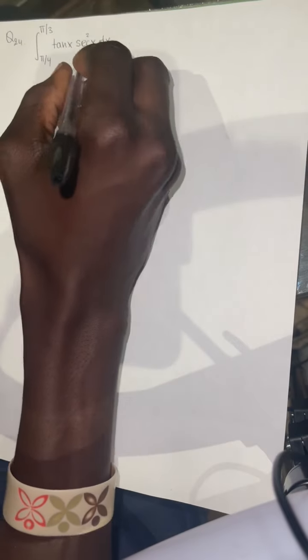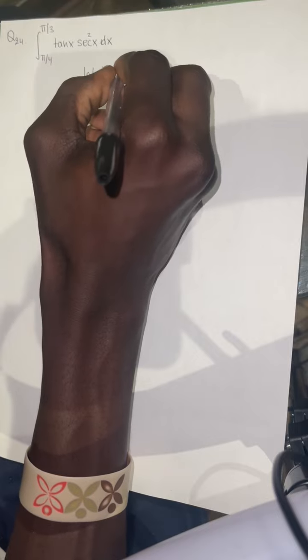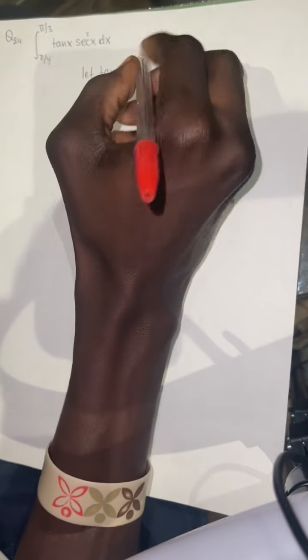So the thing I'm going to tell you before, when you are dealing with this kind of equation, the first thing you have to remember is to put your calculator in radians. So your calculator must be in what? In radians. And then from there, let's see now how we can approach this kind of question. So how to solve this kind of question? To solve this, you will say let tan x be t.